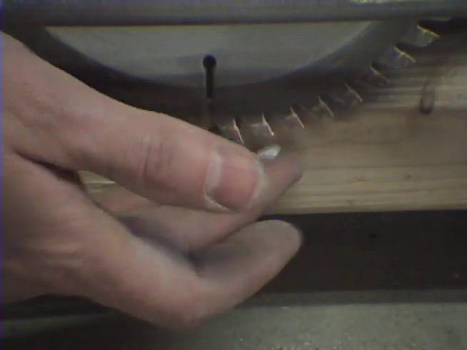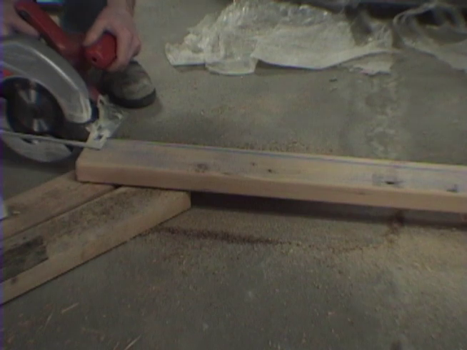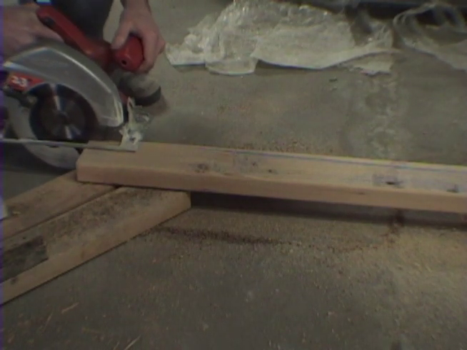Set the blade of the circular saw so it's deep enough to cut through the wood, but not so deep that it goes into the floor. This is why we suspended the 2x4s with the jig. Once that's set, then you're ready to make the cut.